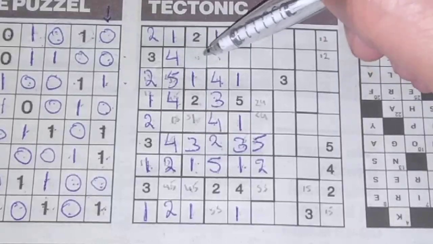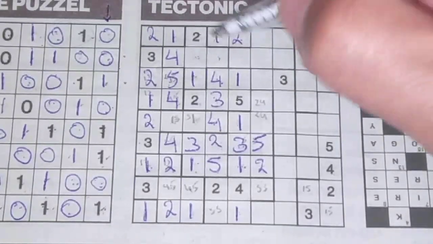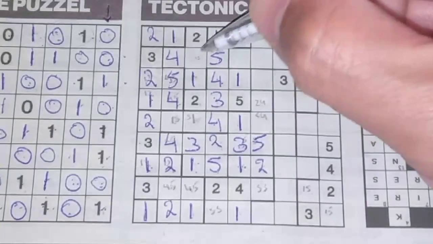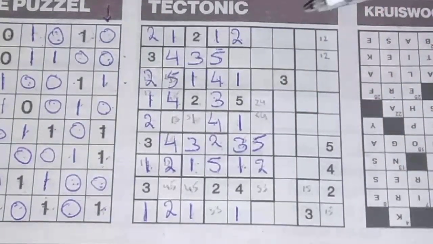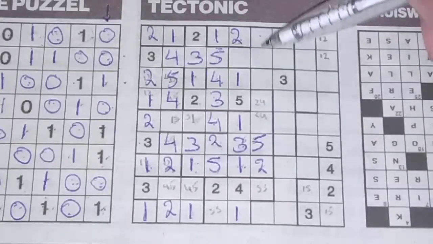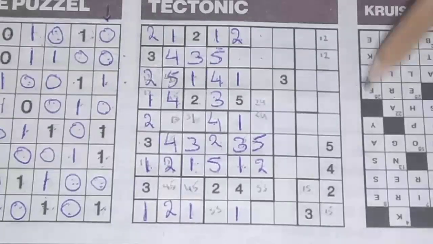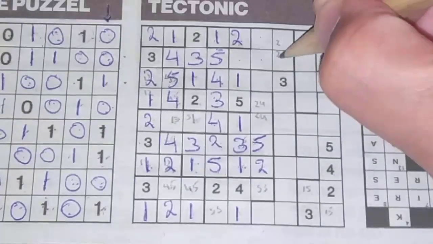1, 2, the 3 and the 5 are left. We have a 5 here, no 5 there. 5 should be here. And the 3 goes there. We have a 2 here, so these 3 boxes cannot be a 2. 2 boxes left for the 2 should be here.